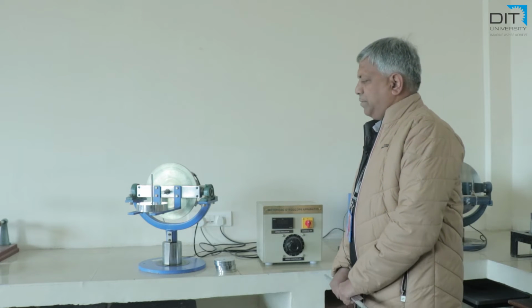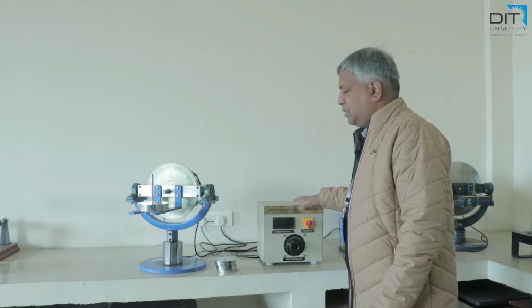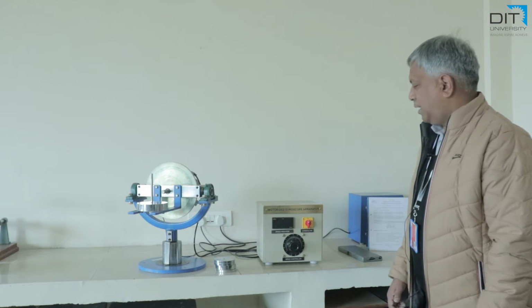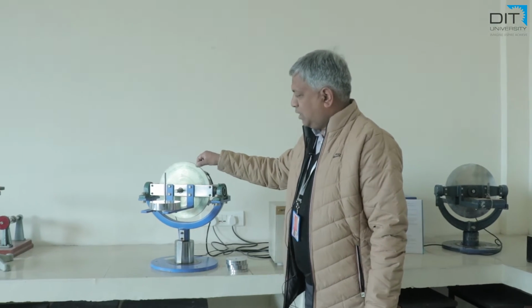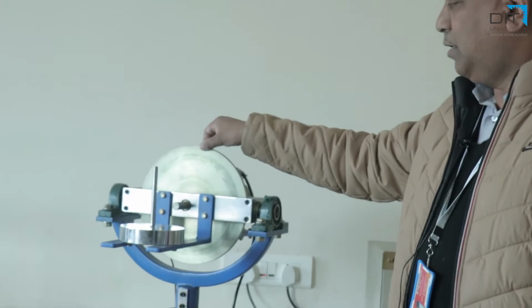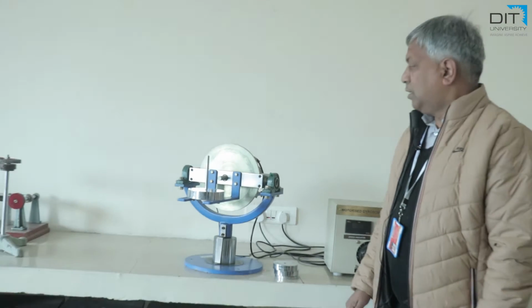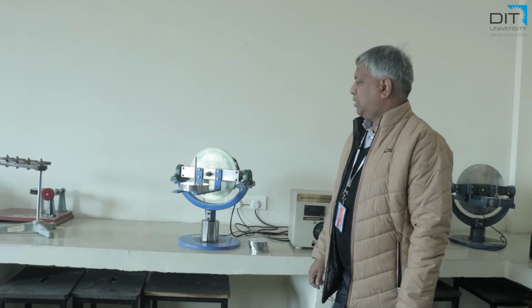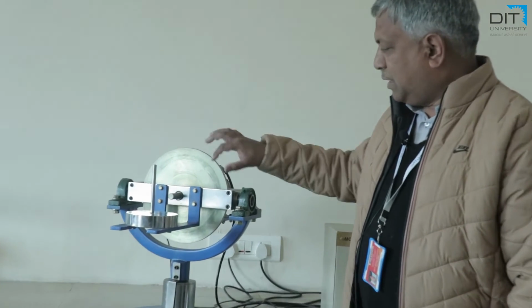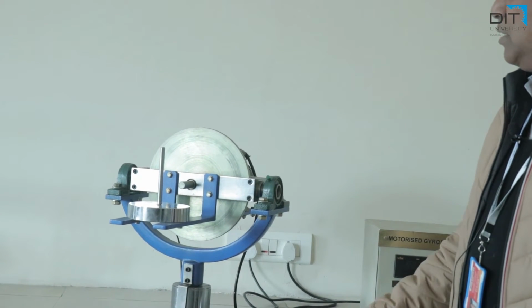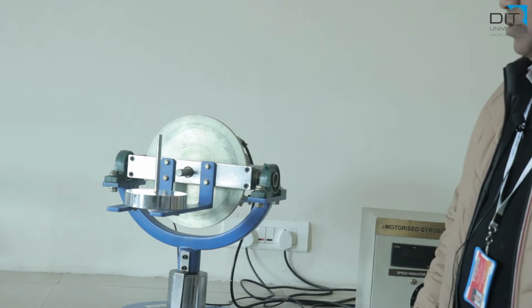In this setup we see there are two major parts. One part is the gyroscope, the other part is the controller, right? And in the gyroscope the most important part is this rotating disc, right? Actually this is the vital part of the gyroscope. And as I told you, it has got 3 degrees of rotational freedom. That means the setup is manufactured in such a way that we can give 3 types of rotational motion.